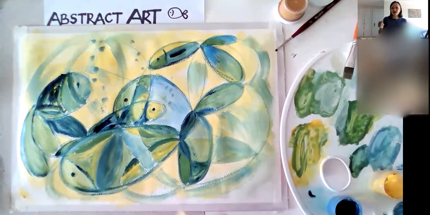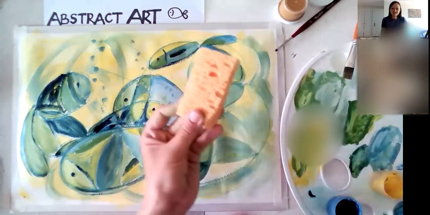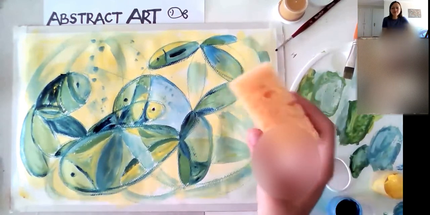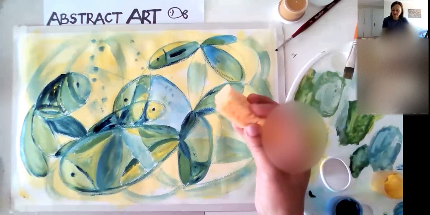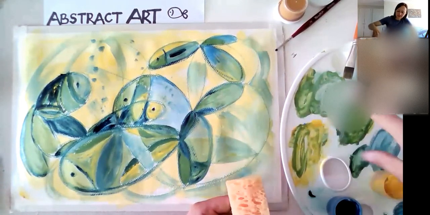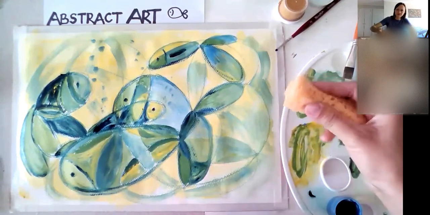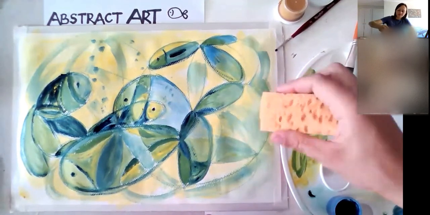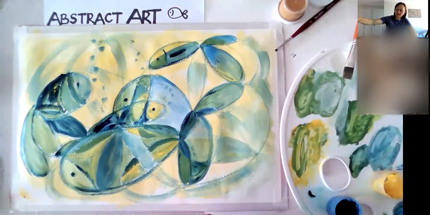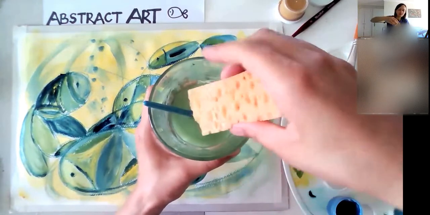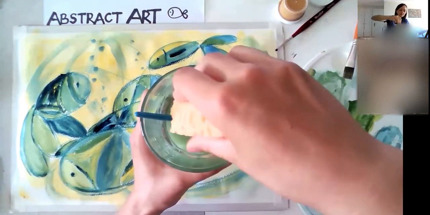So I will show you. Look, girls, I have a sponge. Painting with a sponge is easy and really fun. But you need to have just some paint. I will use even these leftovers that I have here, a lot of greens. I will make my sponge a little bit wet, and then squeeze the water out. Here in my water, I put the sponge and squeeze it.